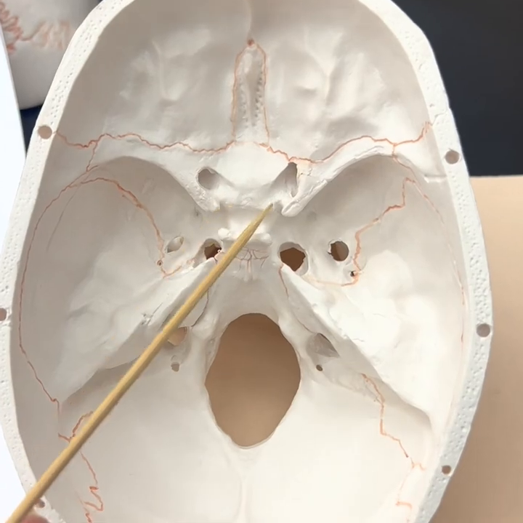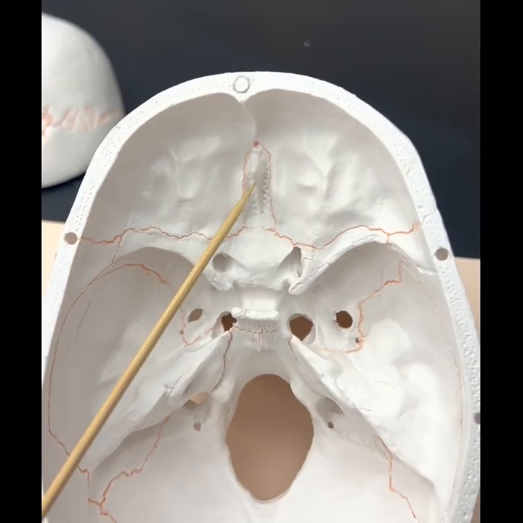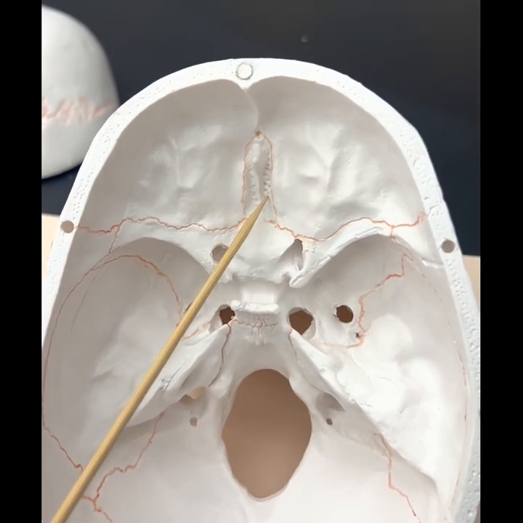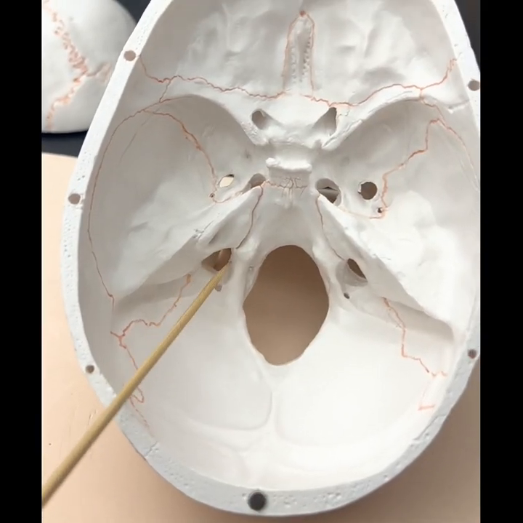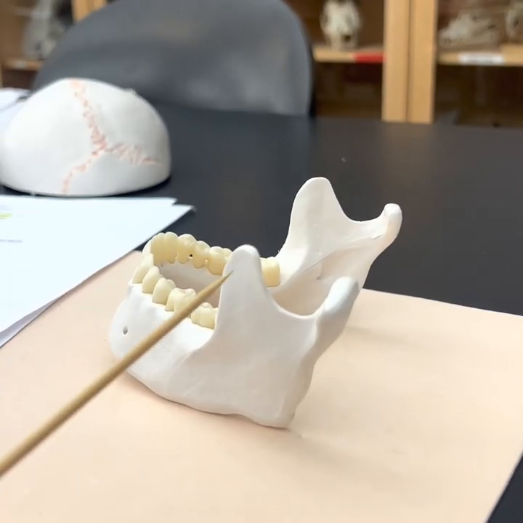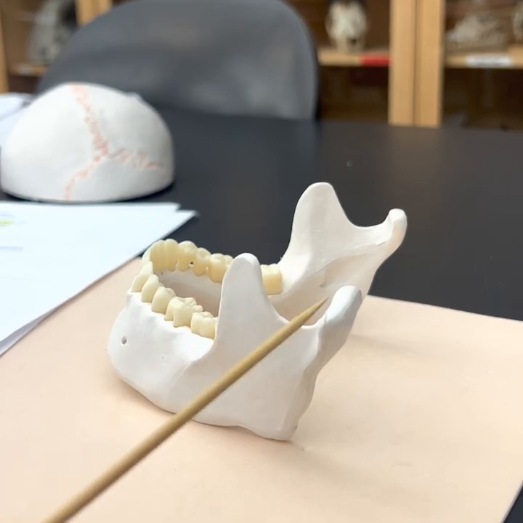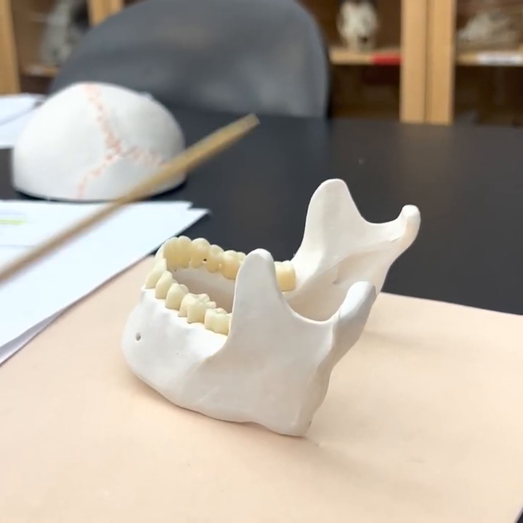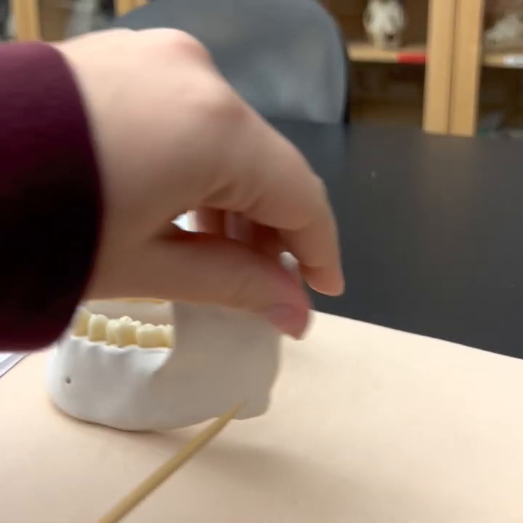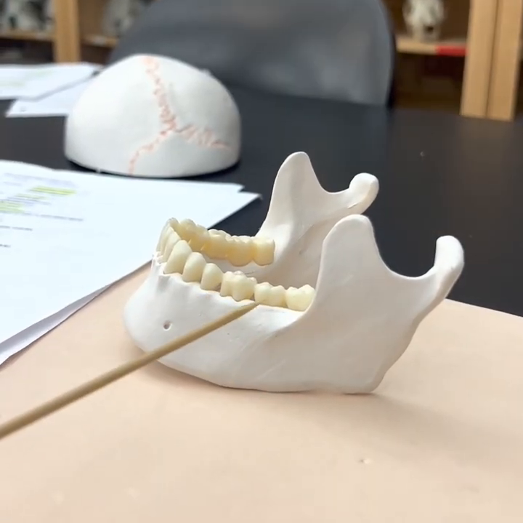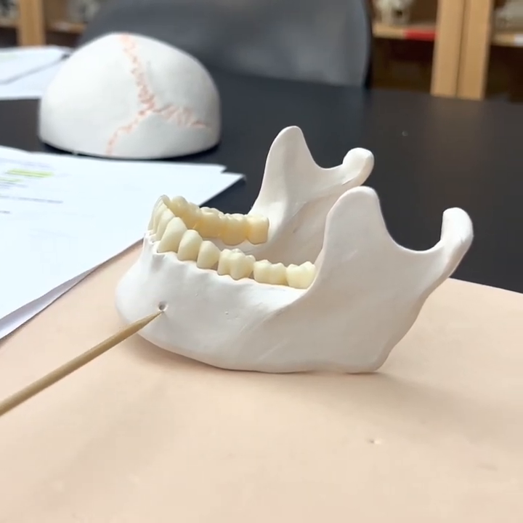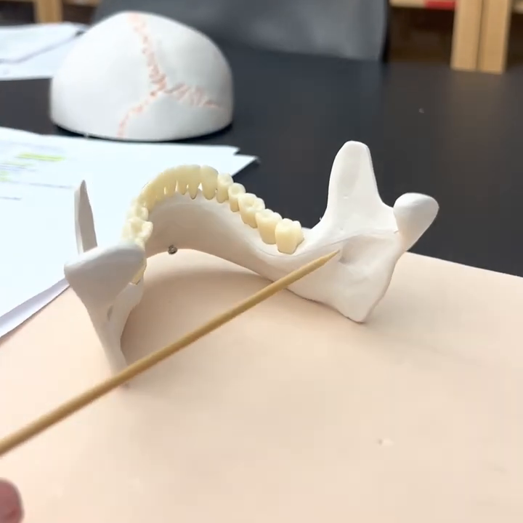And the optic groove, crista galli, so this part right here, which is the mohawk. Then you have your cribriform plate that it sits on. Jugular is here. The foramen magnum, coronoid process, condylar process. The head of the mandible is going to be on the inside here. The ramus is this area. The alveolar process is just below the teeth. The mental foramen is here, and the mandibular foramen is here.